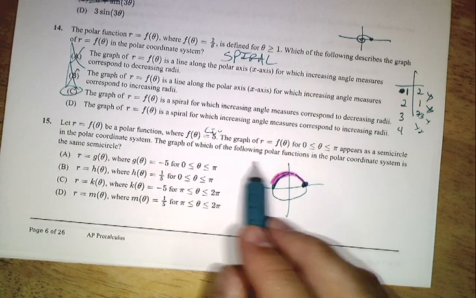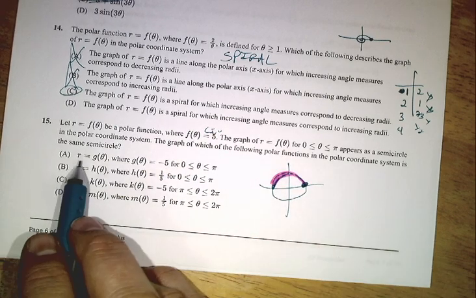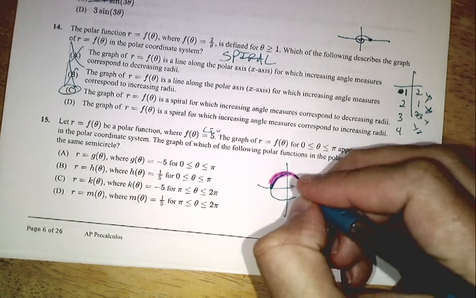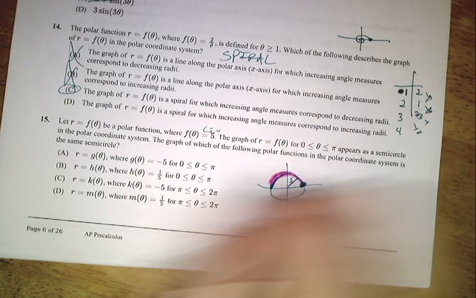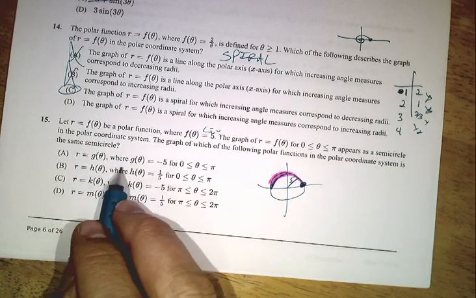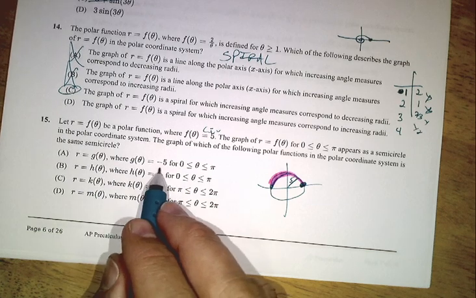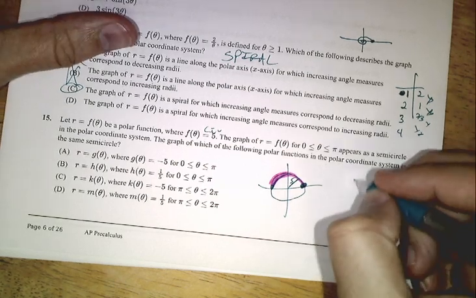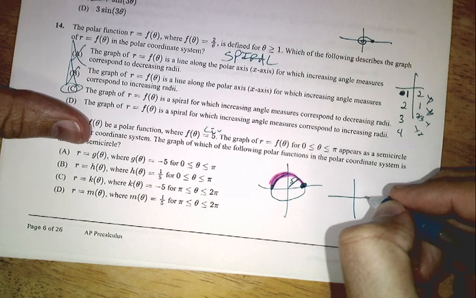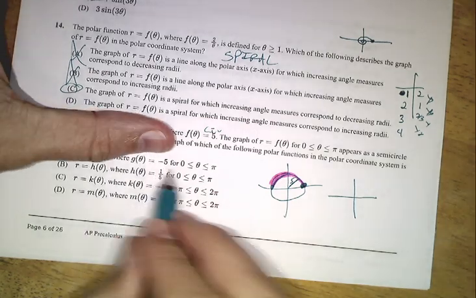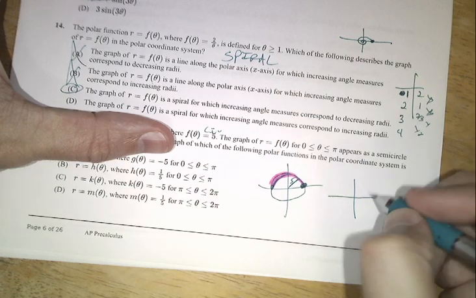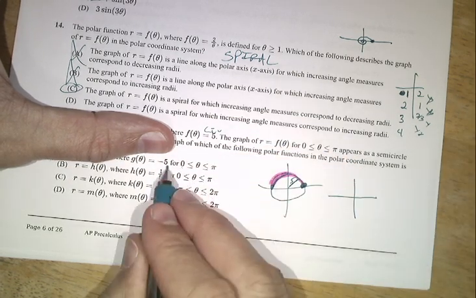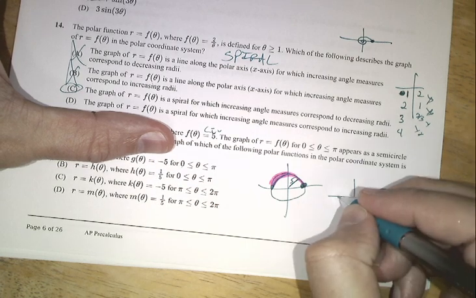Which of the following polar functions graphs the same semicircle? So we want the same semicircle, so this should have a radius of 5. Where g is -5, if I graphed g, so -5 for 0 to pi, this would have values like 0, -5, so it starts there.